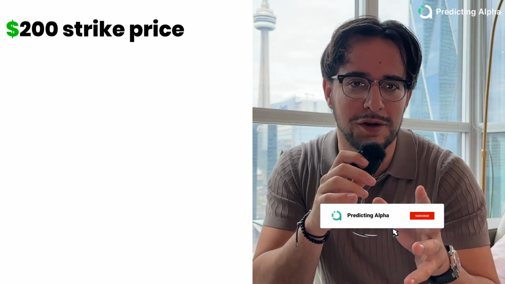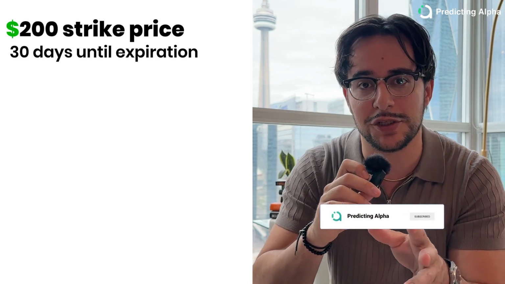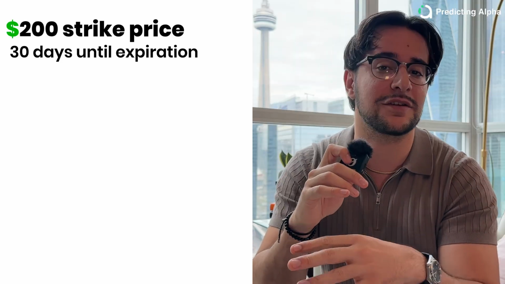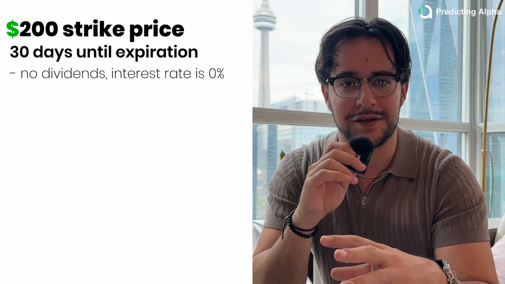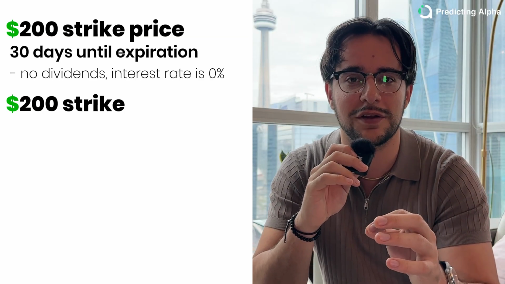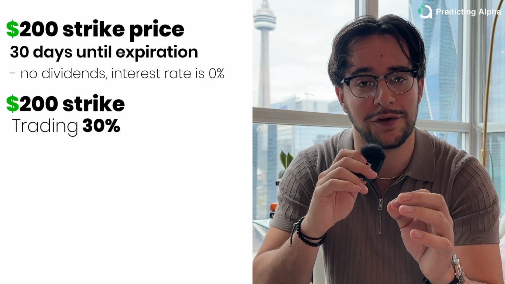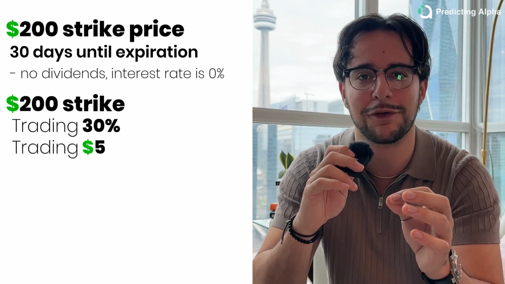Let's say you're looking to sell a call option on Apple and you decide on the 200 strike 30-day to expiration call. For simplicity's sake, we will just say that there's no dividends and the risk-free rate is basically 0. You take a look at the option chain and you see that the 200 strike call is trading at 30% implied volatility and trading right now for $5.